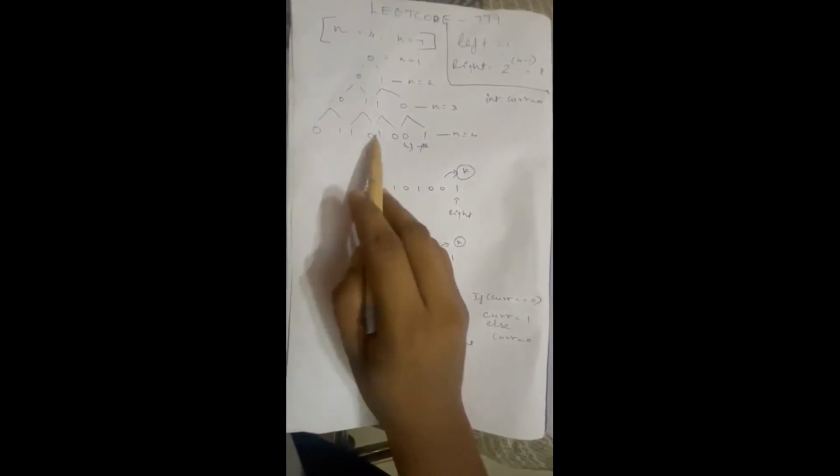Hi guys, welcome. Now I've taken an example where n is equal to 4 and k is equal to 7. So we have to find the 7th indexed element in the nth row. The nth row is going to be 0, 1, 1, 0, 1, 0, 0, 1, and this is going to be the 7th element, correct? And we are going to find it using binary search. I know it could sound funny, but this actually works. I'll explain it to you.